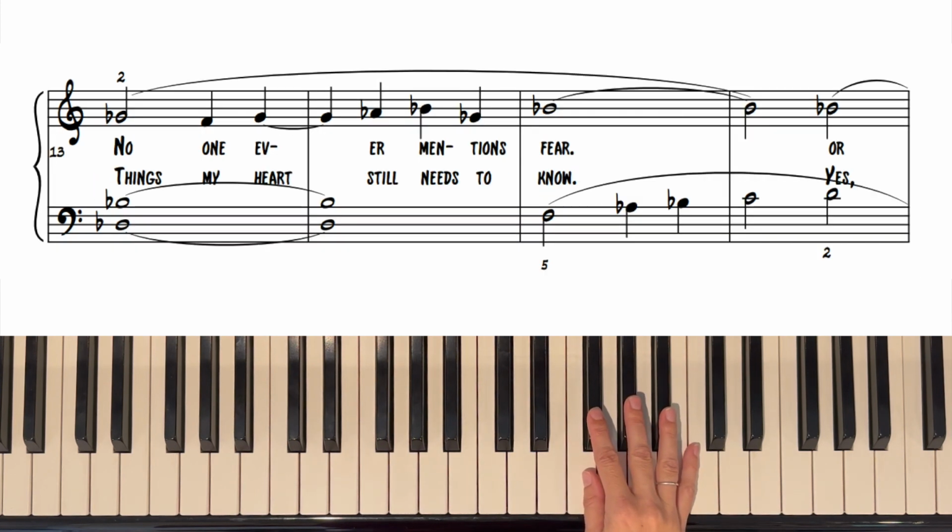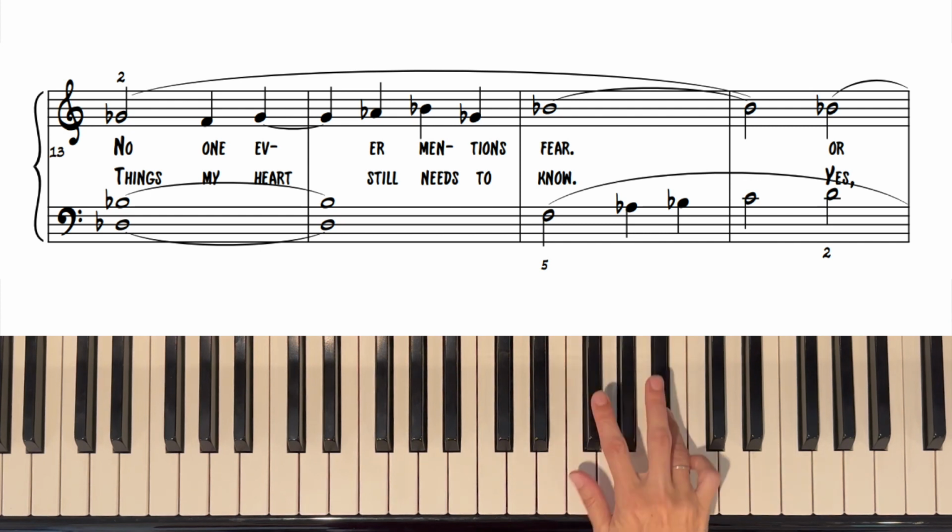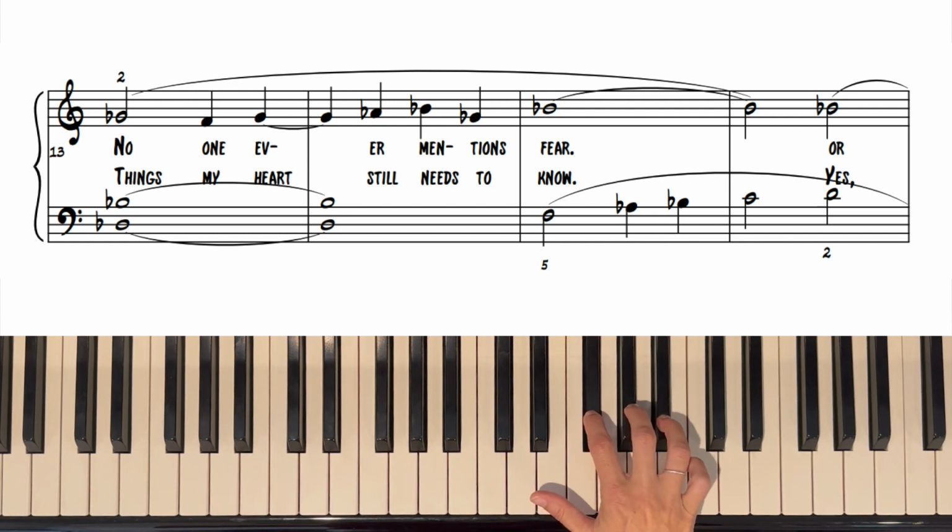All right, now for "no one ever mentions fear," you're going to have a G flat. "No one ever," and then we have lots of flats here. Remember, I told you there are going to be lots of flats in this piece. So we have A flat, B flat, G flat, B flat. I'm playing all three of these black keys underneath fingers 2, 3, and 4 here. You can just rest them on the black keys. So listen to me do measures 13, 14, 15.